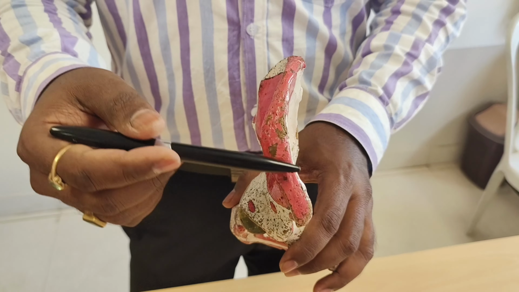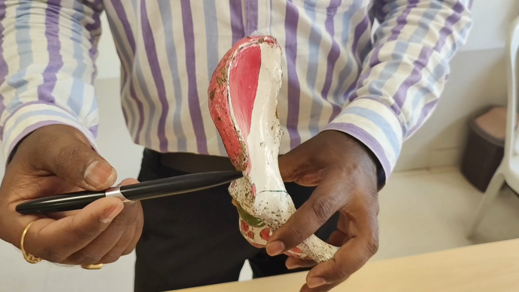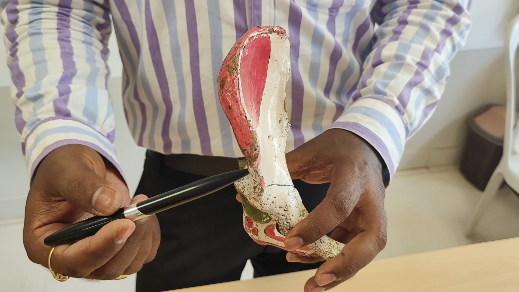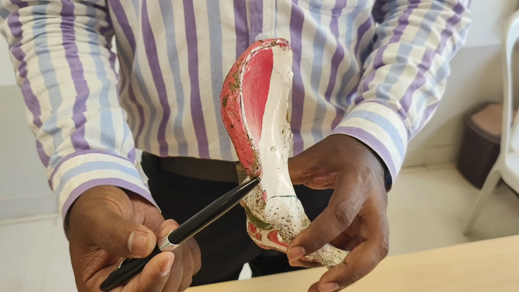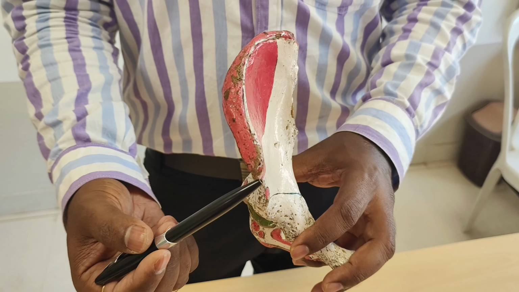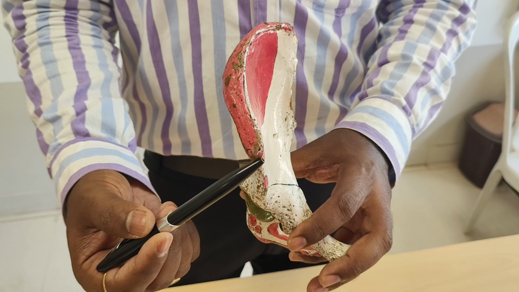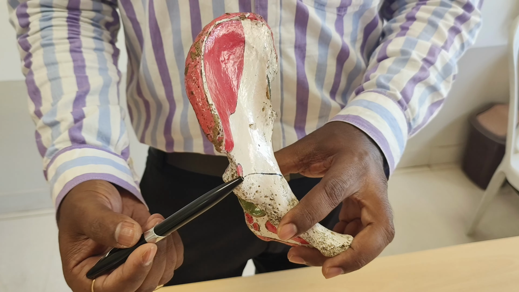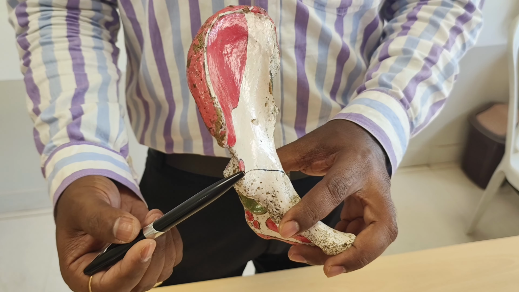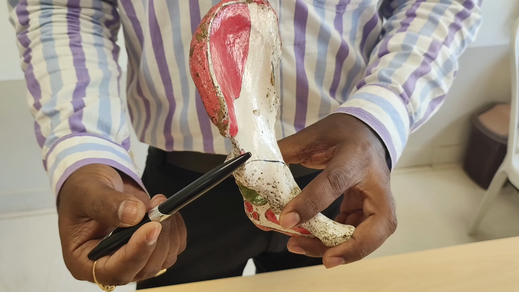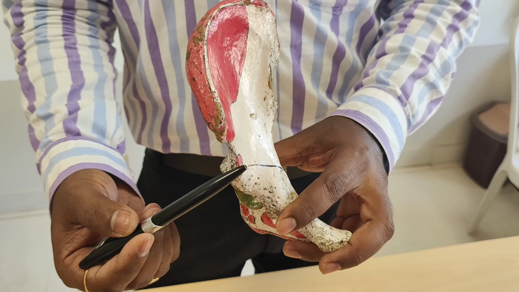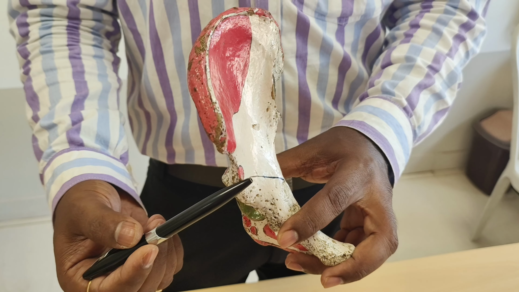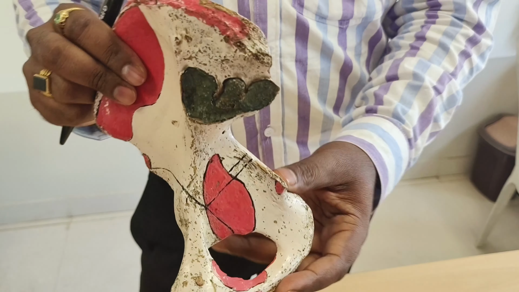Muscle attachments of the ilium. You have to start from the ilium attachment. This is the anterior superior iliac spine, which gives origin to the sartorius muscle and the lateral end of the inguinal ligament. The anterior inferior iliac spine gives origin to the straight head of rectus femoris muscle and the iliofemoral ligament. The posterior inferior iliac spine gives origin to the piriformis muscle.